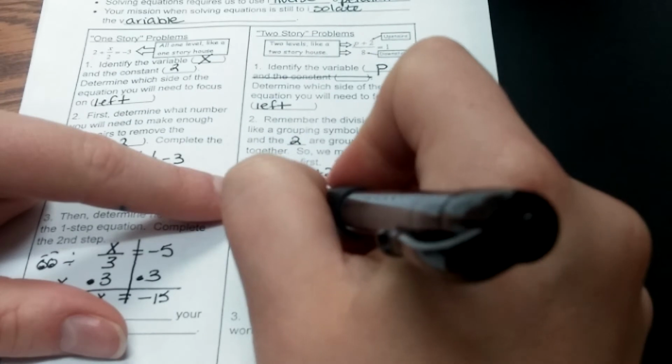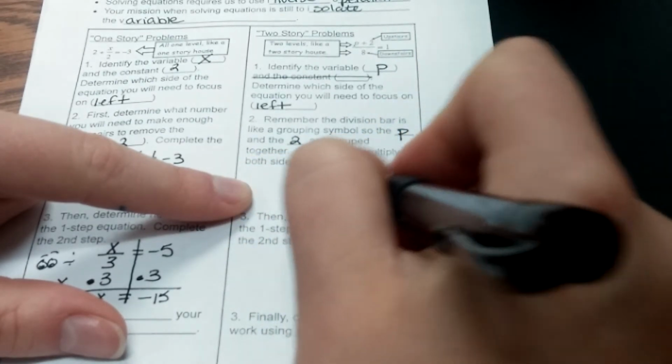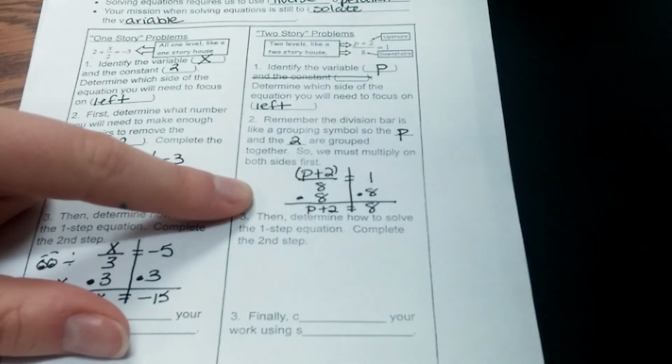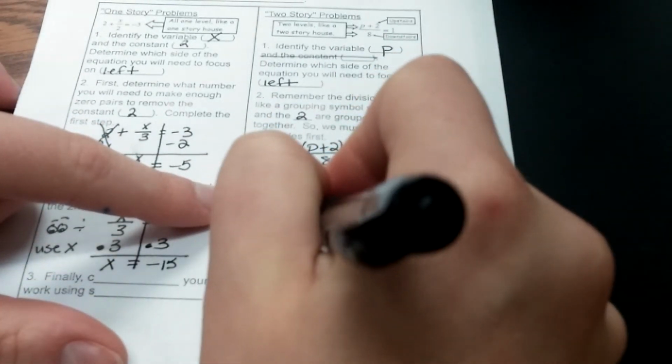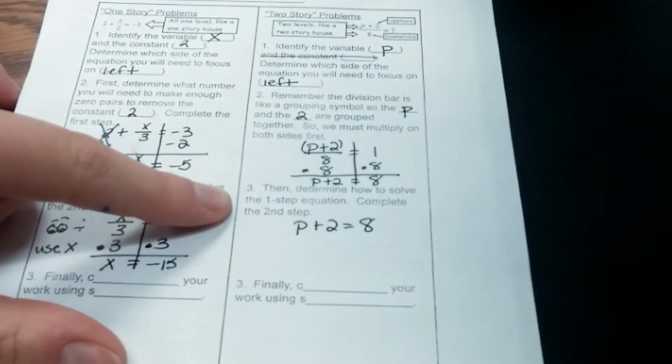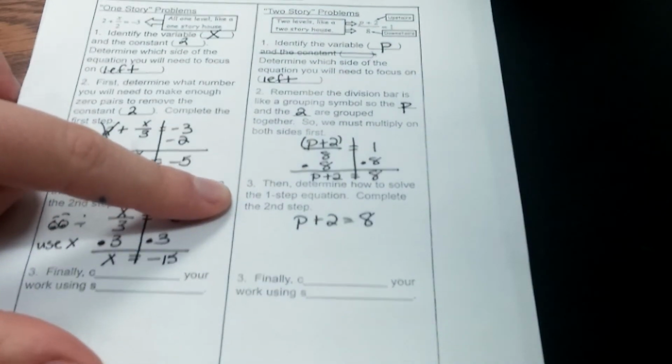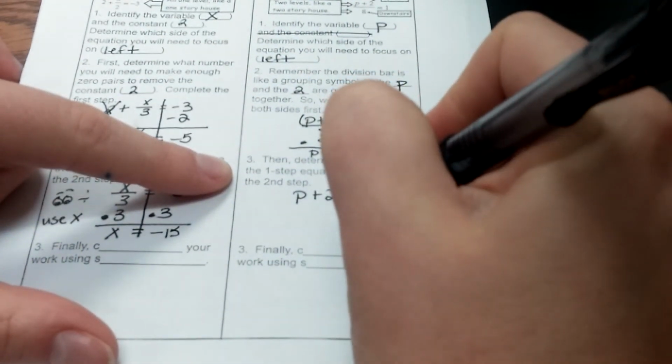All right, so I'm left with p plus 2 is equal to 1 times 8, which is 8. Step 3, determine how to solve the one-step equation. So I have p plus 2 equals 8 as my one-step equation, and then we're going to complete that step.